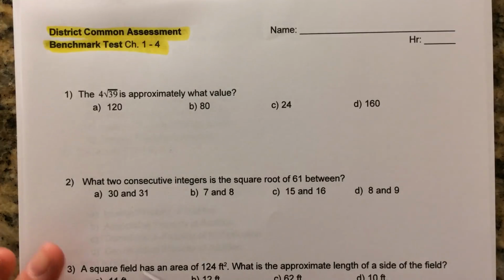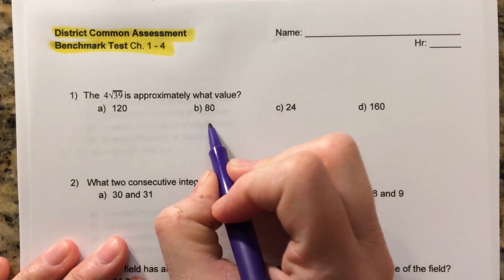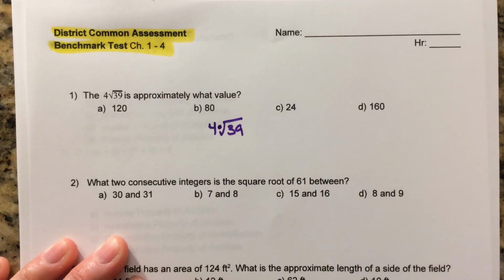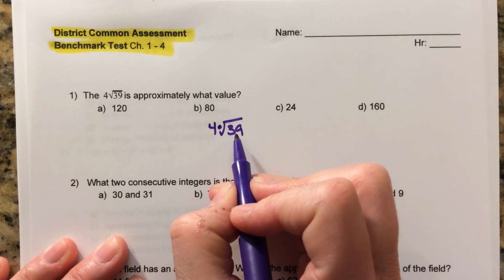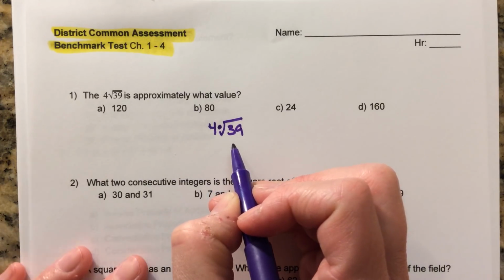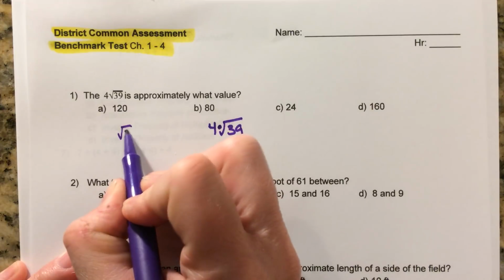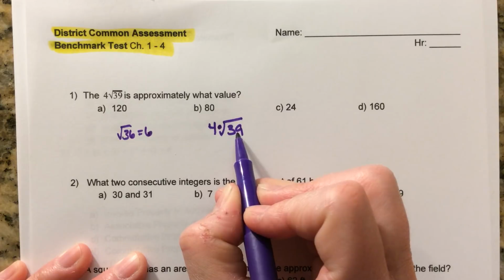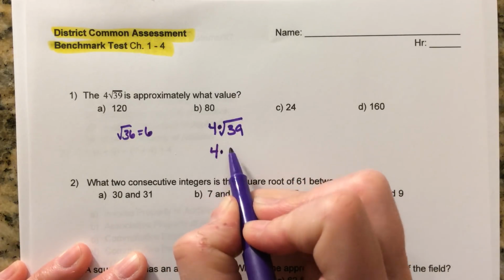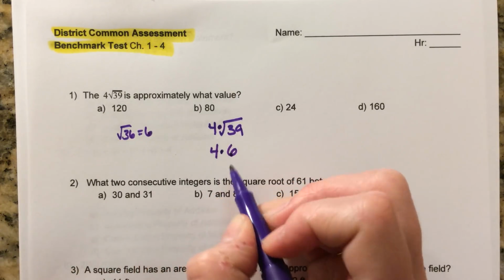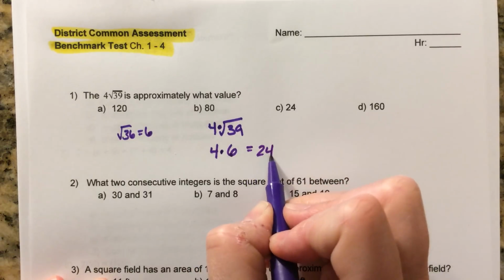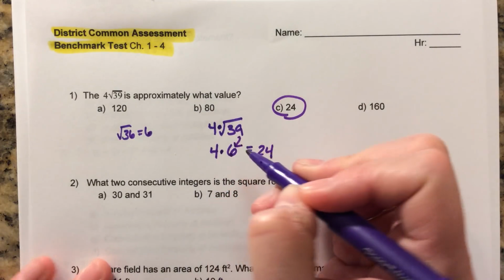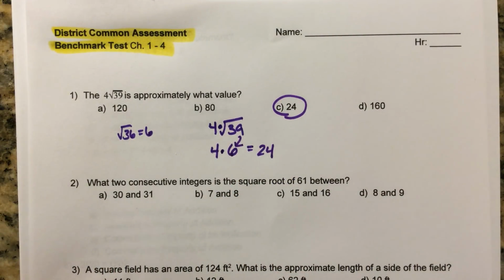We're asked to take 4 and multiply it by the square root of 39. When you see a number sitting next to a square root, we know that there's an invisible operation of multiplication. Well, the thing is, the square root of 39 is an irrational number, so I'm going to have to approximate it. I know that the square root of 36 is exactly 6, so I could round the square root of 39 to a 6. So I could rewrite this as 4 times about 6. So now if I multiply, looks like our answer is going to be 24. And I would have to choose C then. Remember again, I just rounded the square root of 39 to the nearest whole number.